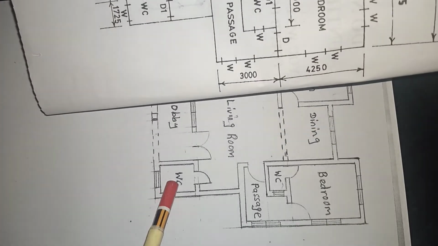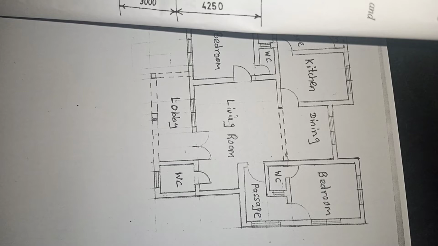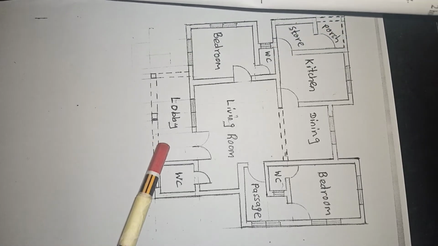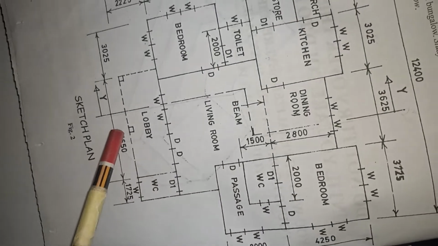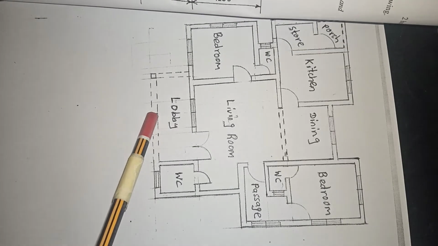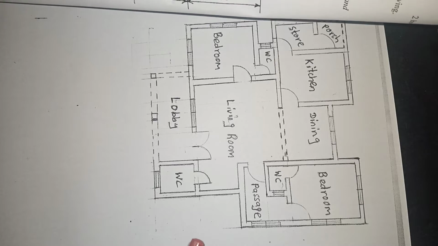This is that WC. This is the window to the WC. There are two columns in front of the lobby. There is a column here, and there is another column here.